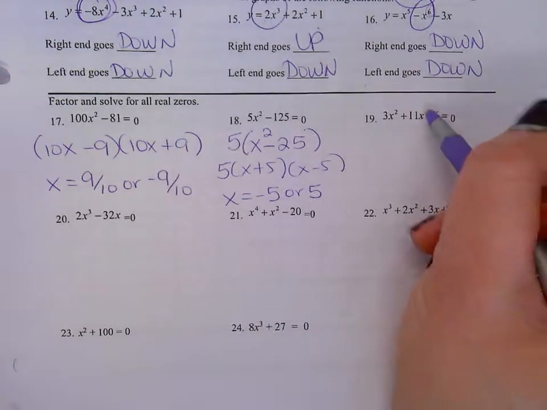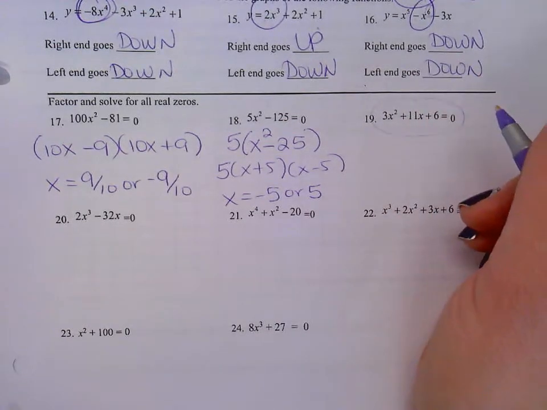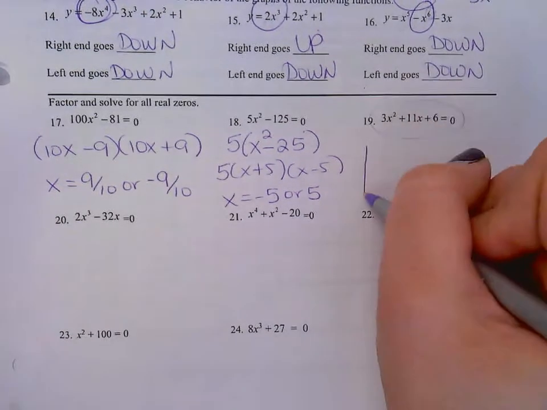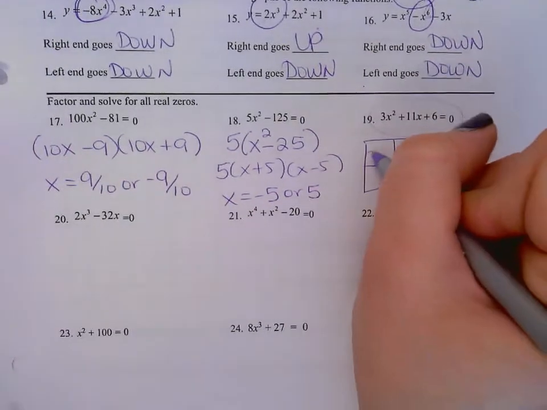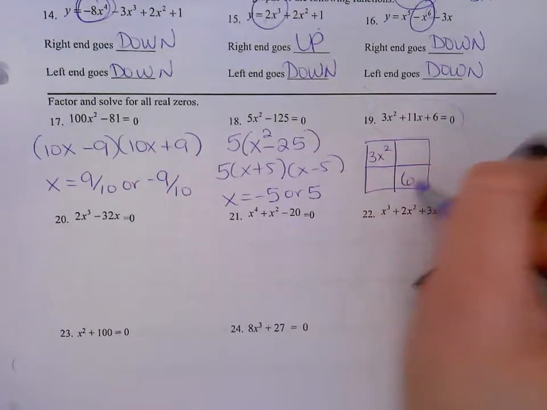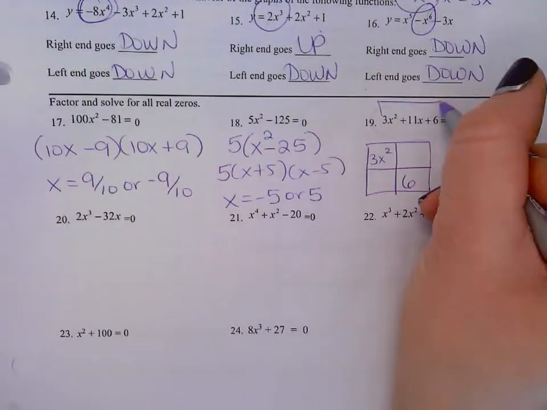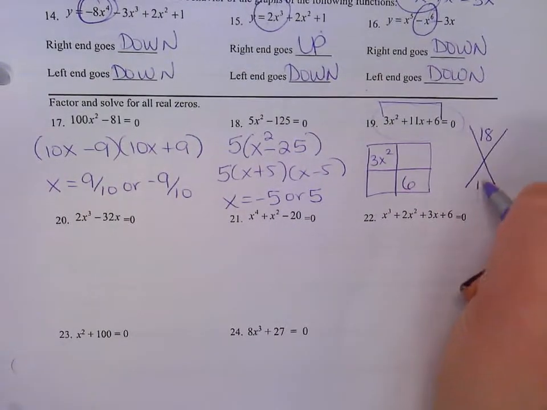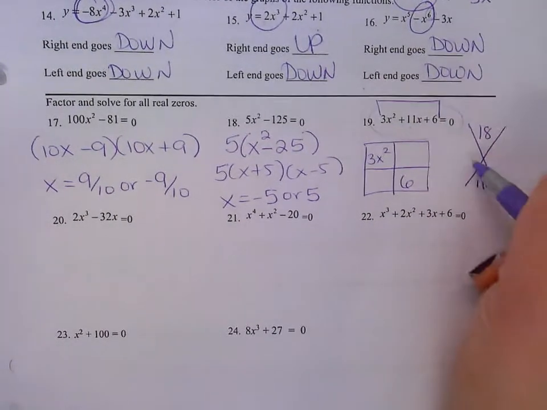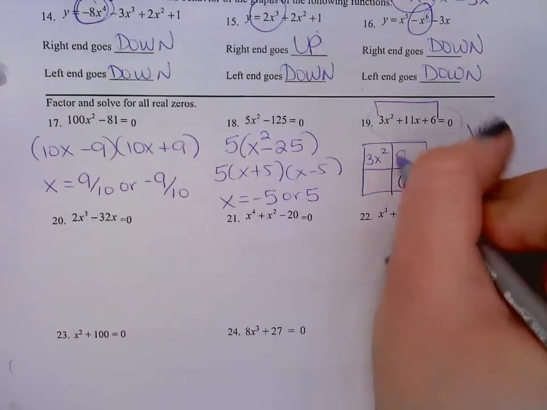I'd have to use the box method or guess and check. So I'll show you the box method here. So we've got 3x squared plus 11x plus 6, and then 3 times 6 is 18. They have to add up to the 11 in the middle. 9 times 2, 9x, 2x.